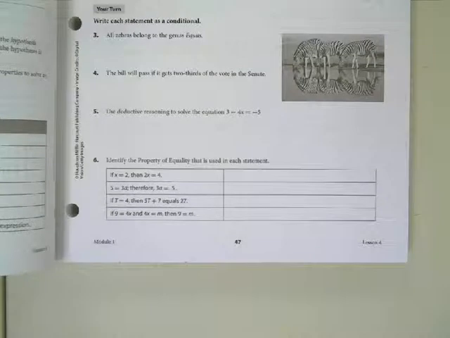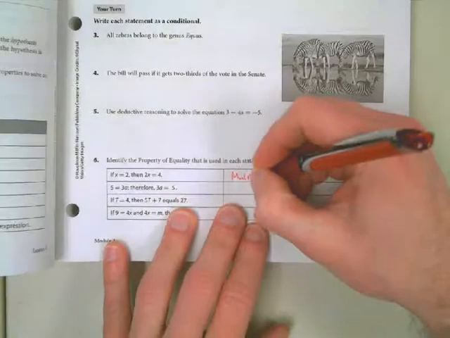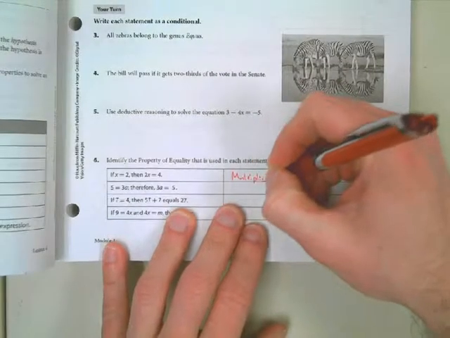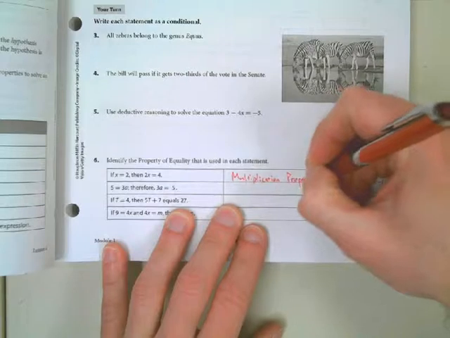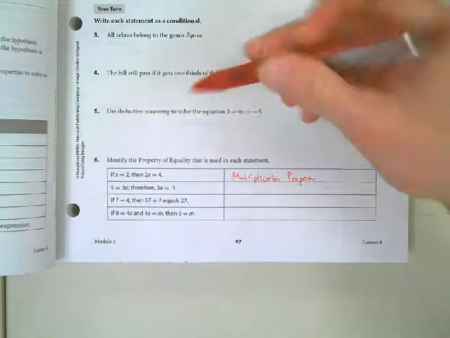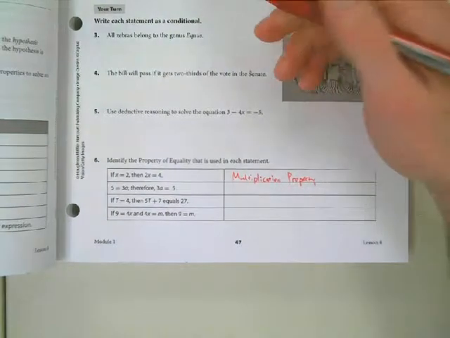Yeah, I'd say multiplication property is probably your best bet there. I could see some people saying substitution property here. Okay, I could see substitution, so if you put that, but I think the strongest candidate is the multiplication property. Okay, Eli, what kind of clued you in? How'd you figure that out?